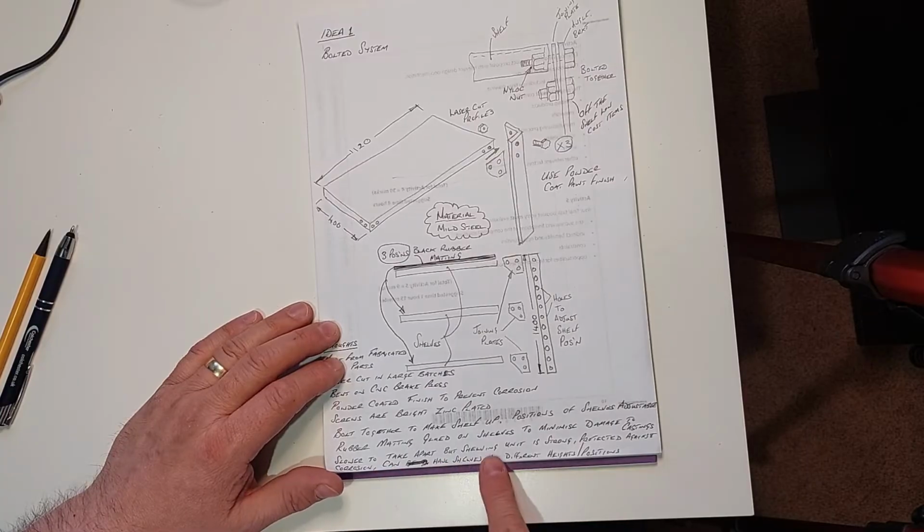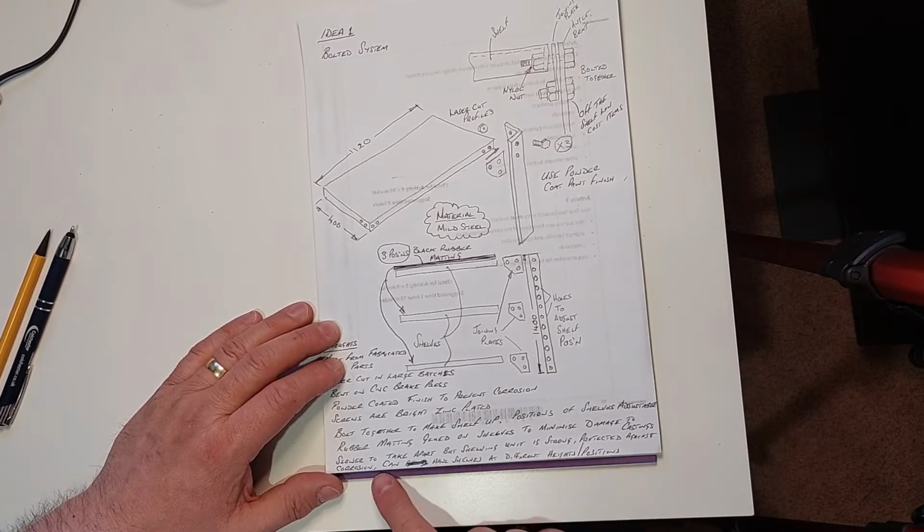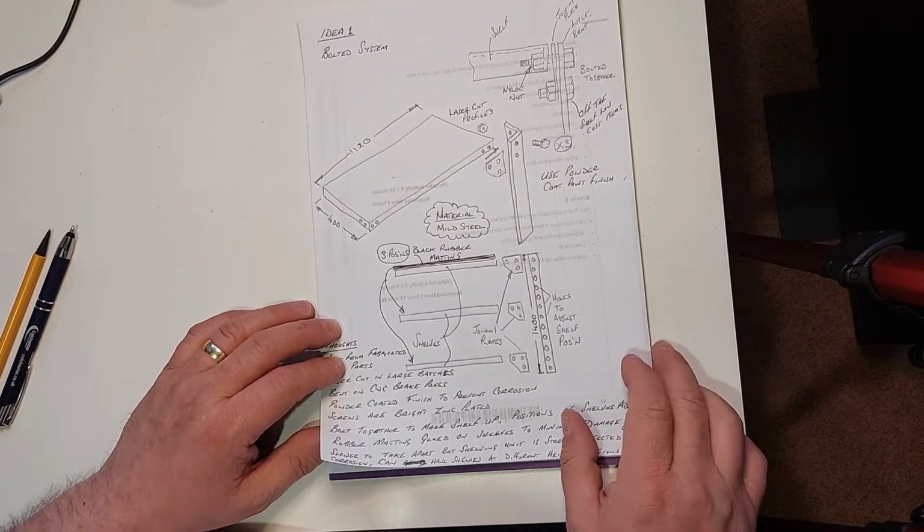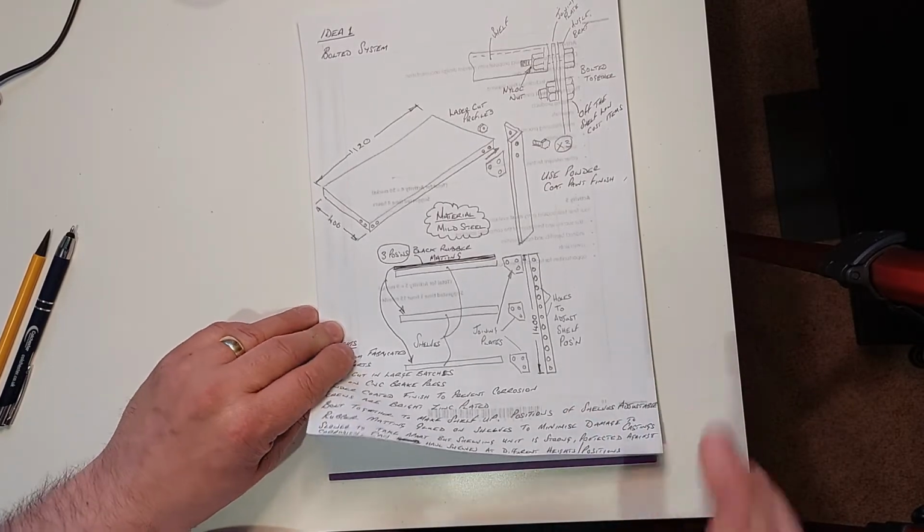Slower to take apart, but shelving unit is strong, protected against corrosion, can have shelves at different heights and positions. As we go from there. Now there is something else I want to add to this. I'm just going to quickly draw that.